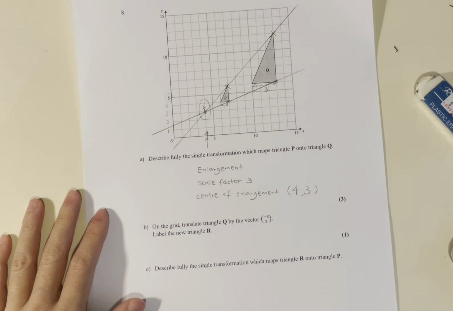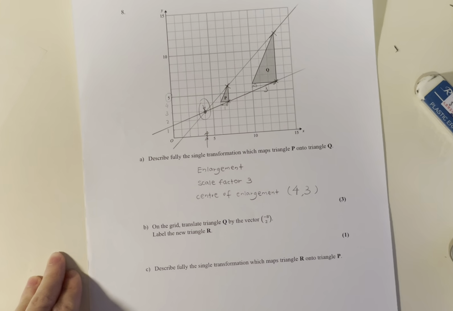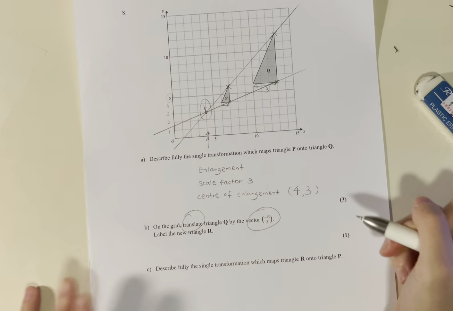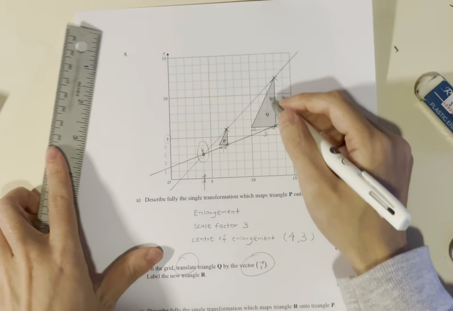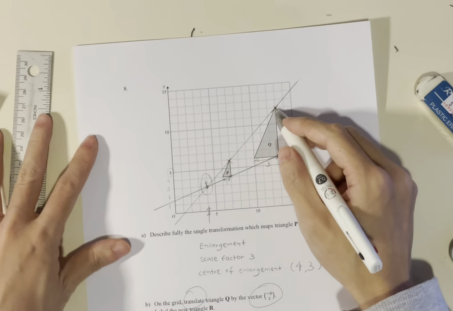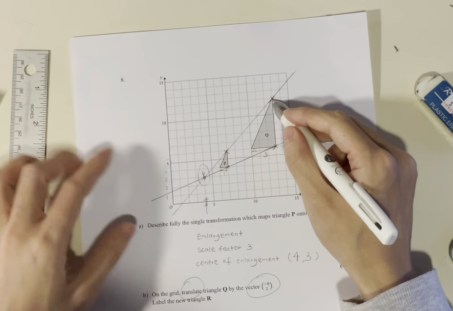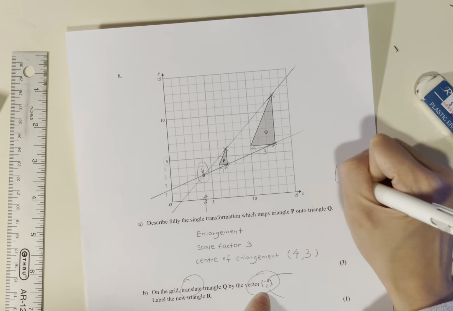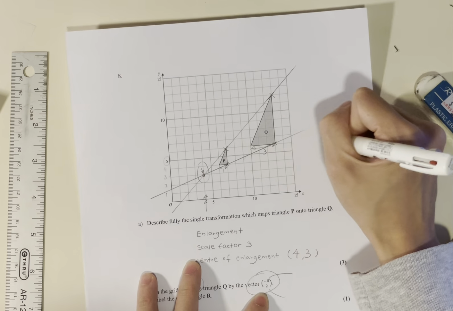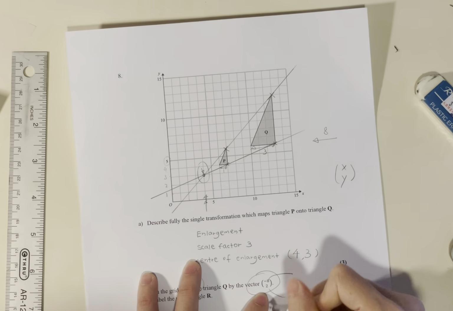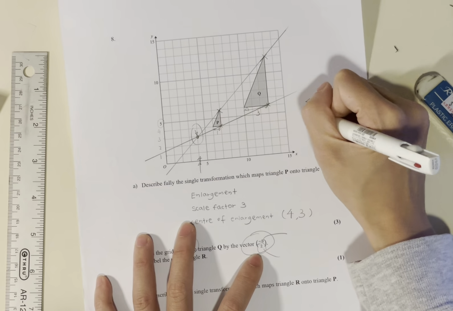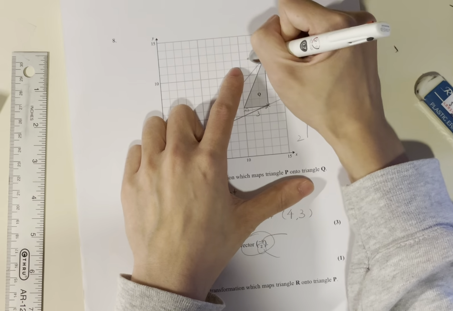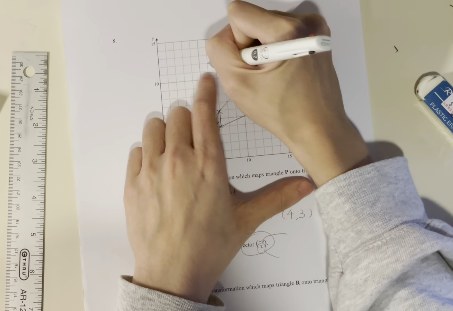And then on the grid, it asks you to translate the triangle Q by the factor of this. So Q is here. Let's look at this point here since we drew a cross there already. So -8, again it's the xy, means you have to go that way 8 blocks, and it's +2 here, so it goes up 2. So this point, 1, 2, 3, 4, 5, 6, 7, 8.